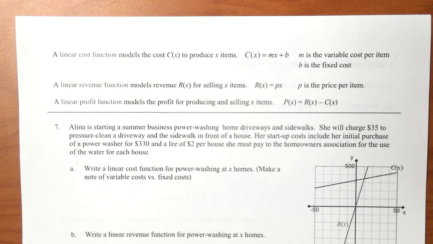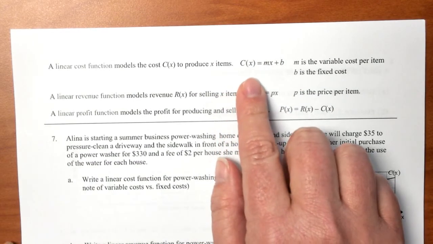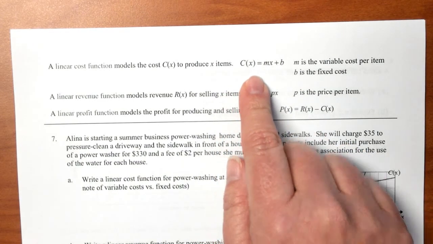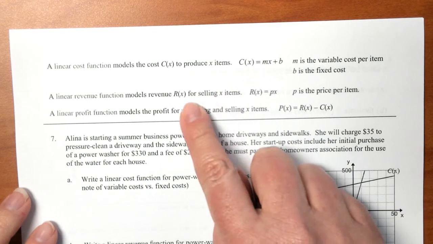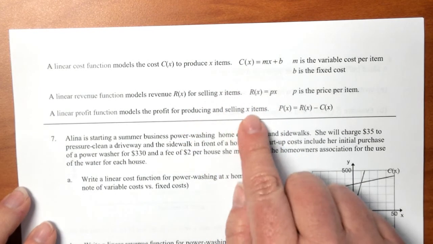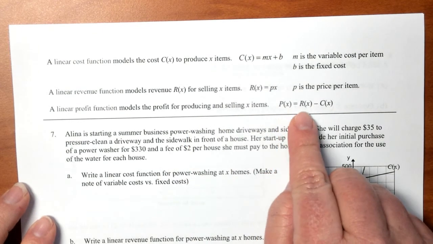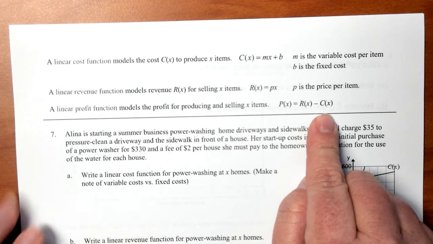Okay, so as we were talking about in class, cost function is how much you spend. So C of X will be how much we spend in our business. R of X is our revenue. That's how much we bring in. And then profit is the amount you have after you pay your expenses. So your profit function will be the revenue function minus the cost function.